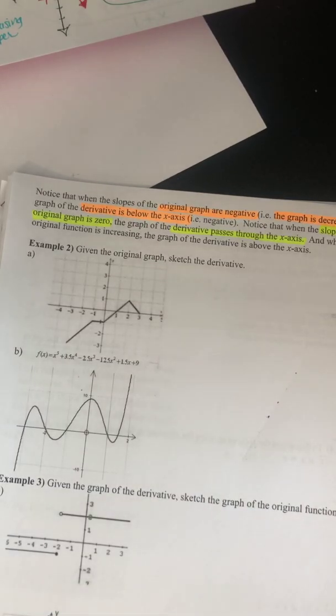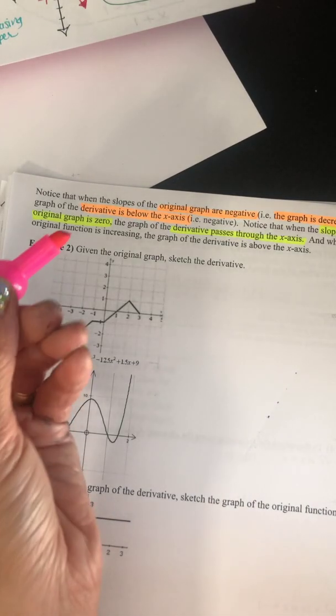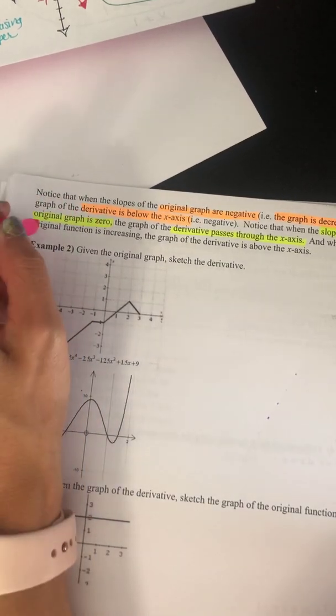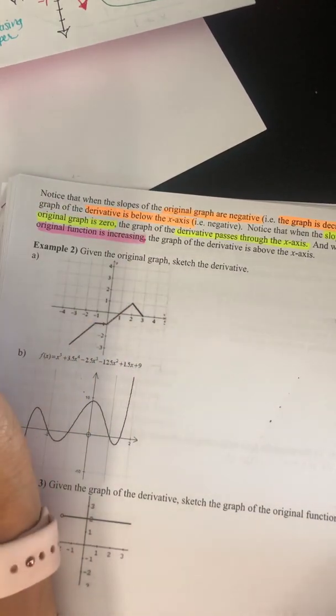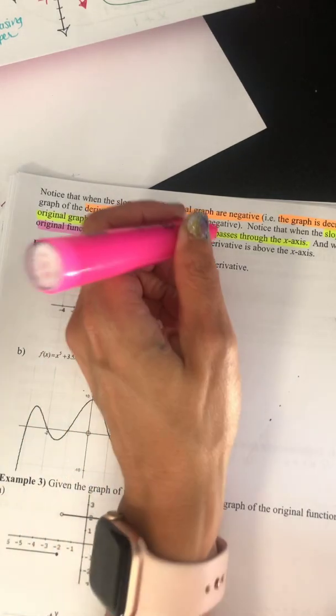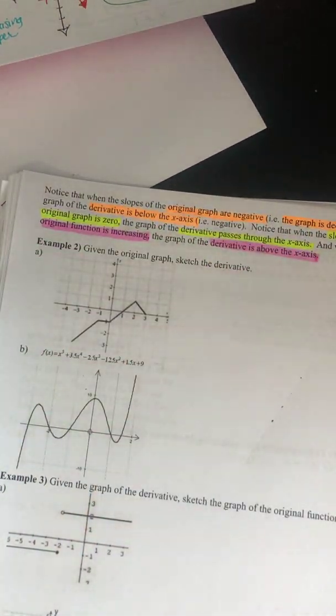Kind of like at that inflection point. And when the original function is increasing, the graph of the derivative is above the x-axis. So when the slope is increasing, we're above the x-axis. When it's decreasing, it's below the x-axis. And when it is 0, it is passing through the x-axis.